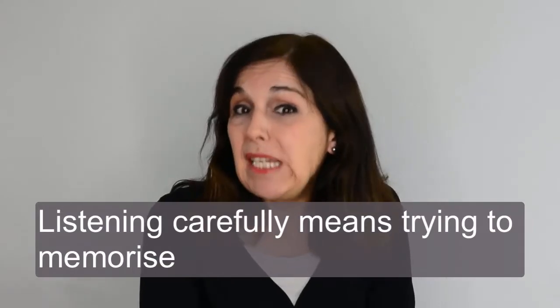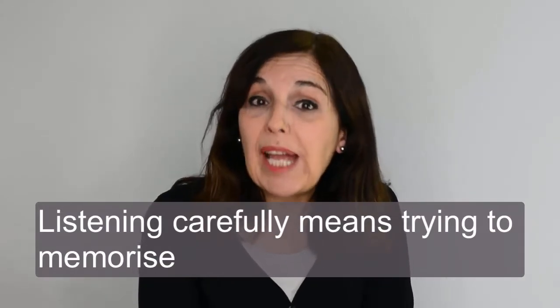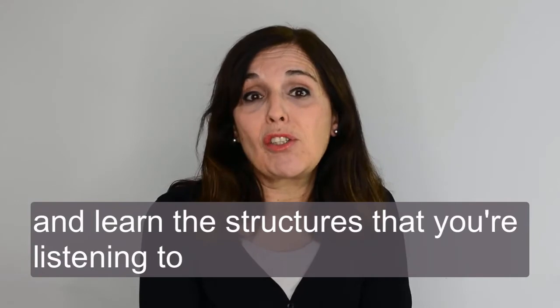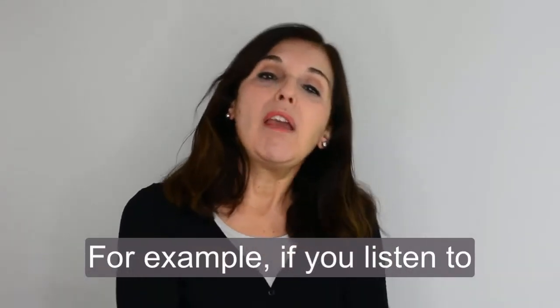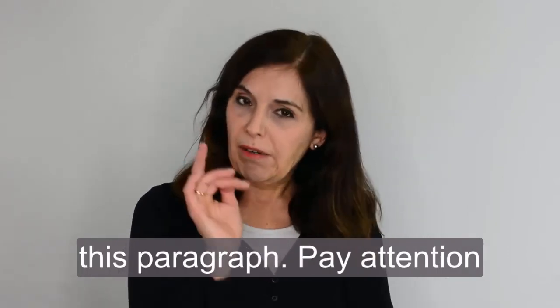Listening carefully means trying to memorize and learn the structures that you're listening to. For example, if you listen to this paragraph, pay attention.